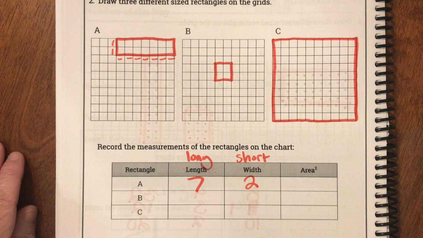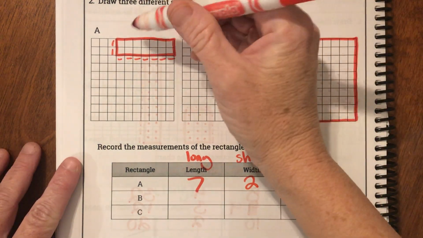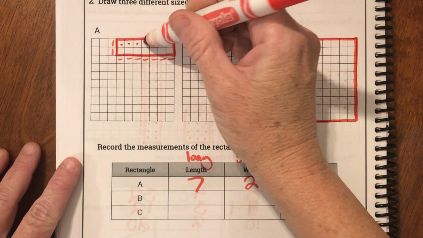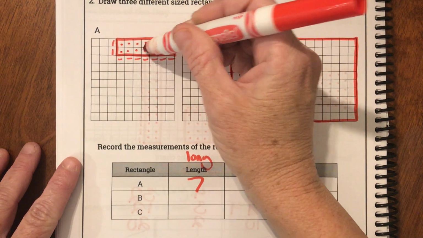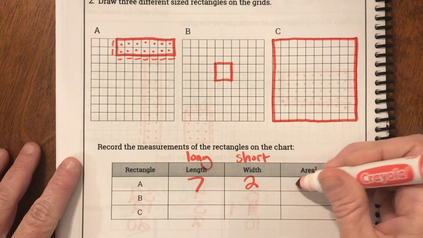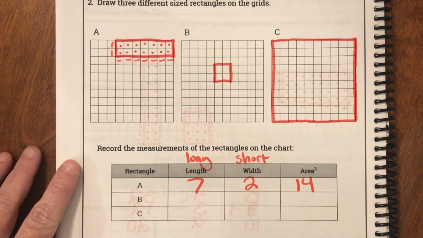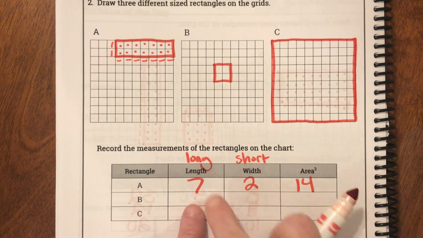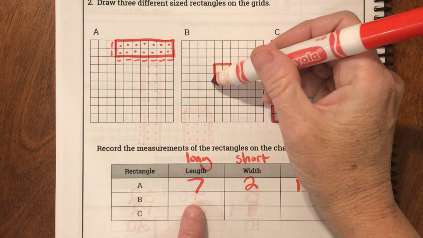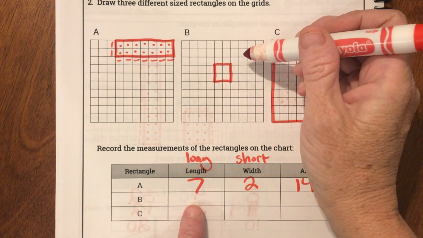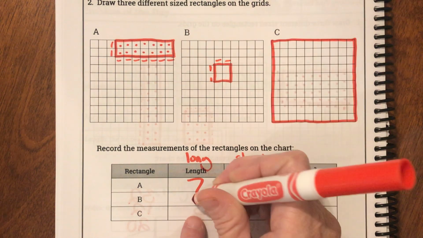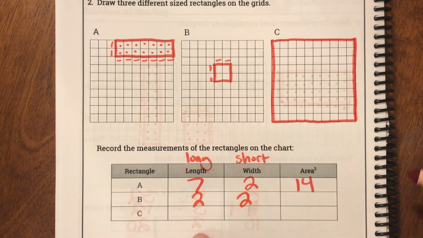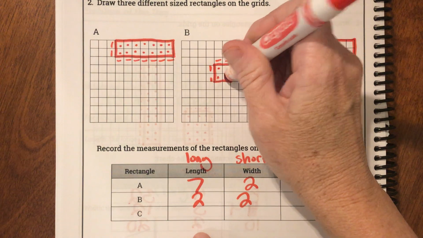And my area is the squares inside. So let's count them. 1, 2, 3, 4, 5, 6, 7, 8, 9, 10, 11, 12, 13, 14. Okay, for B, it says long and short, but look, one's 2 and one's 2. They're the same, so it won't really matter. They're both 2. And how many fit inside? 1, 2, 3, 4.